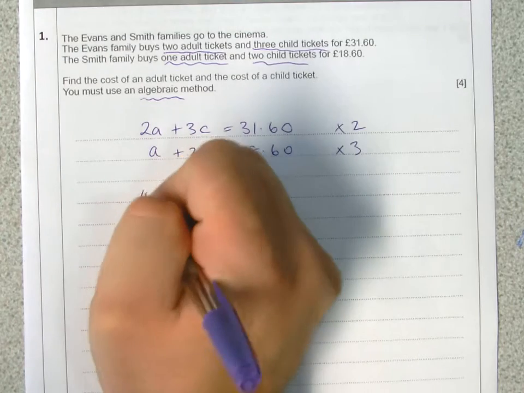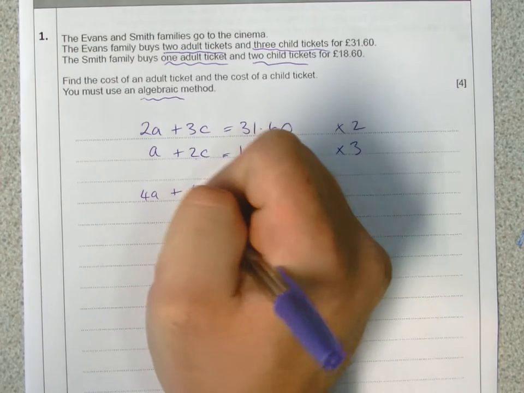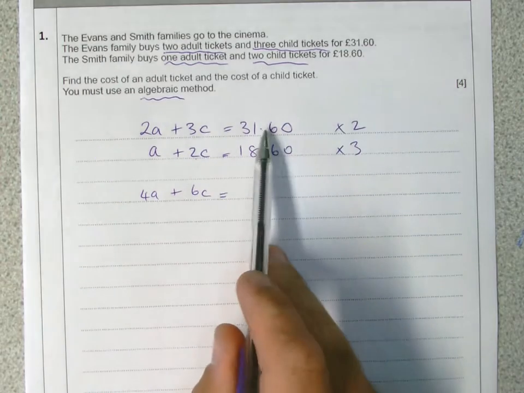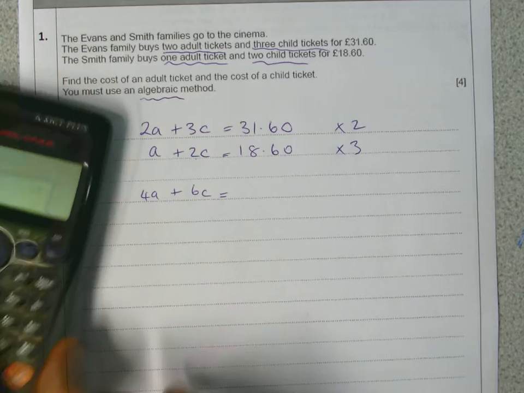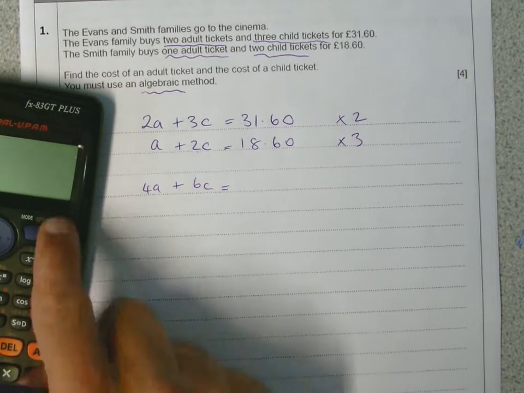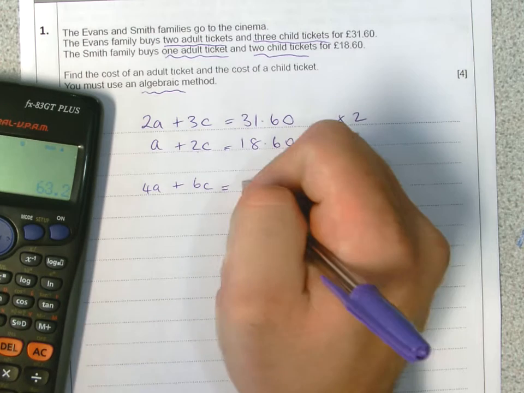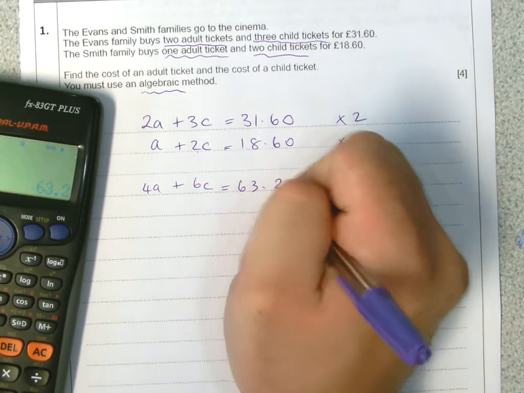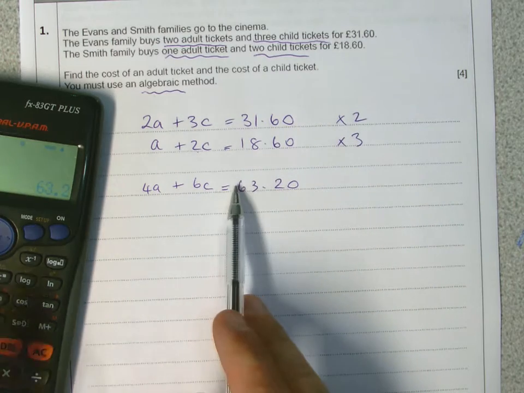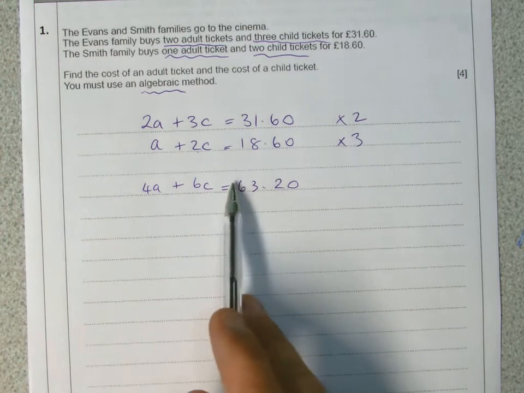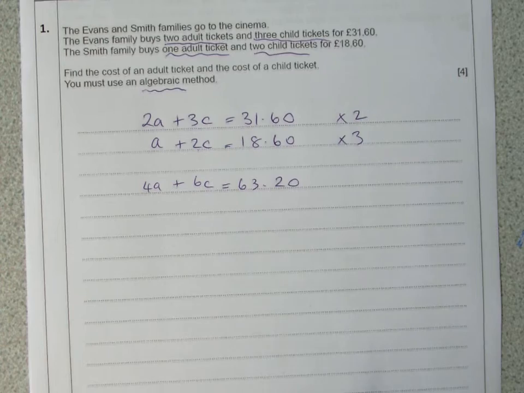So, let's times this first equation by 2. So I get 4A plus 6C. And if I times that by 2, I can use my calculator, 31.60 times 2, and I get 63.20. We don't need to put pound signs in, because that will get really confusing. We can leave that out until the end.